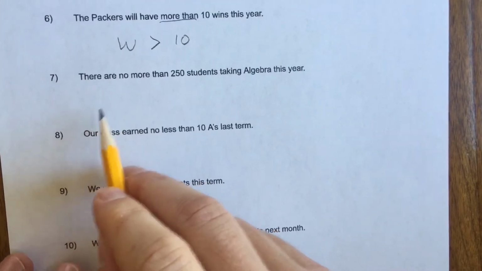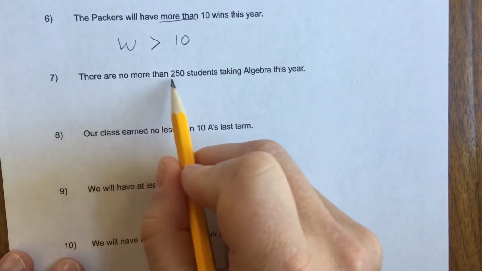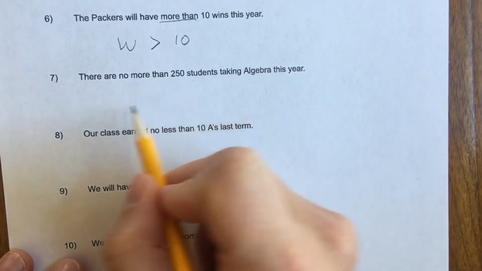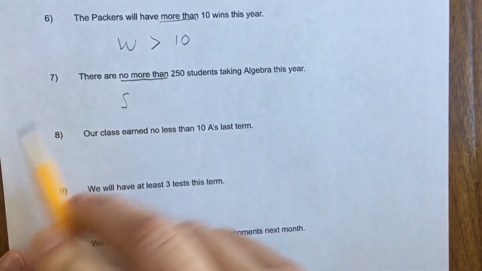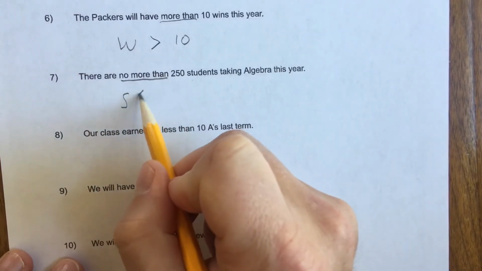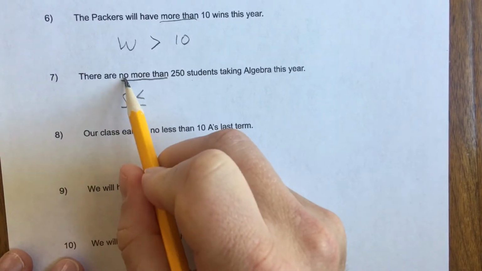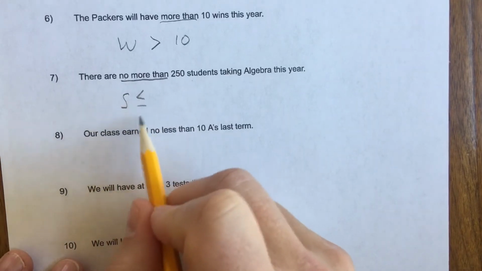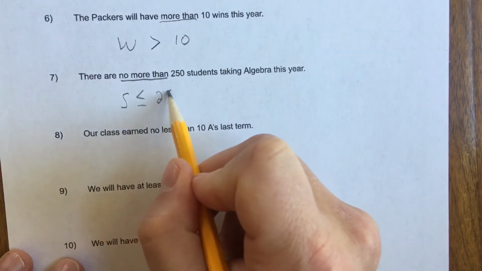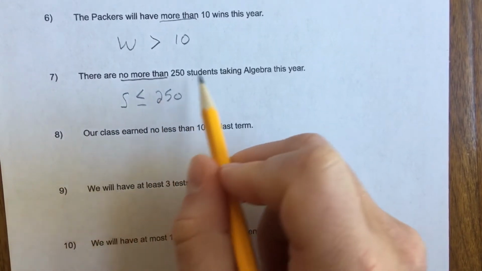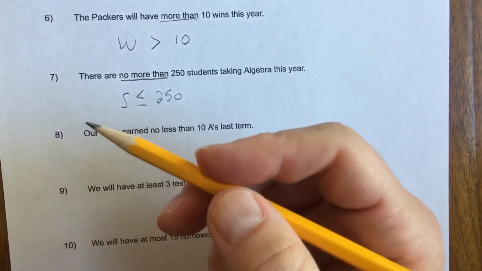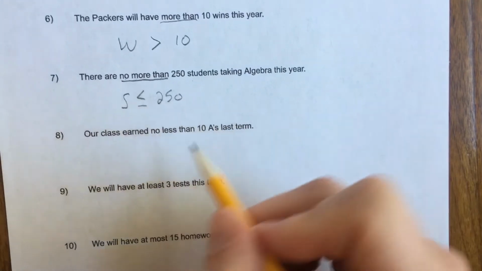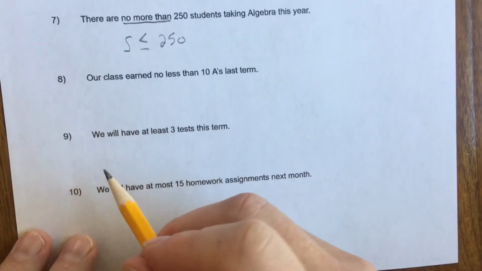For number 7, there are no more than 250 students taking algebra this year. I'll do S for students. Now it's no more than, so it can be anything else. It can be less than, it can be equal to, but it can't be more than. So that's how I get that sign. Or if you just think about it, if it's no more than 250, in your mind you think, I could be less than, I could be exactly, but I can't be greater than it. That's a way to think through that part.